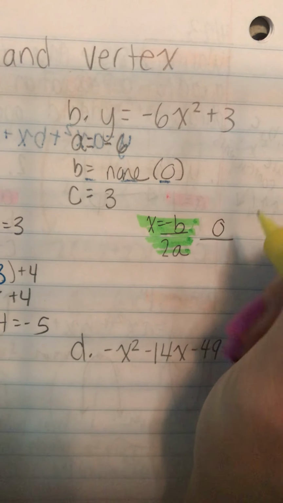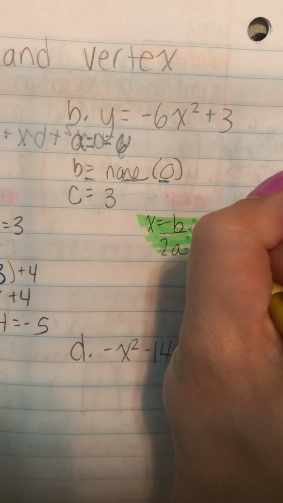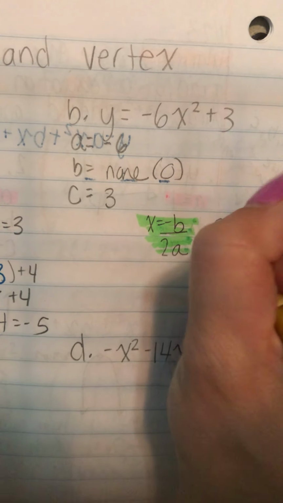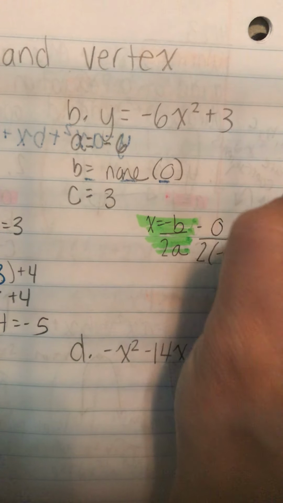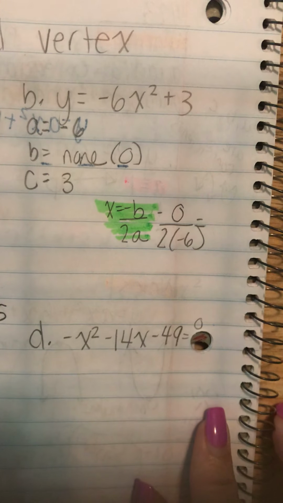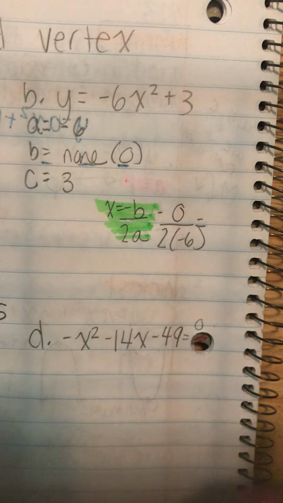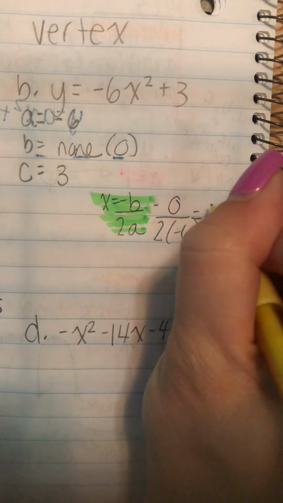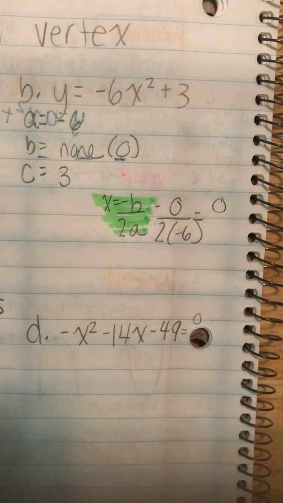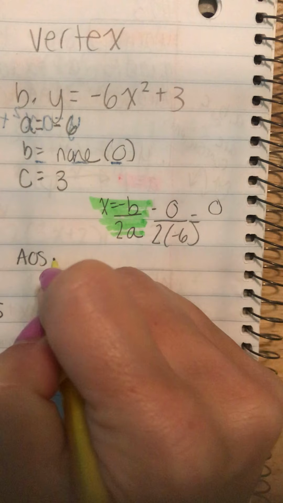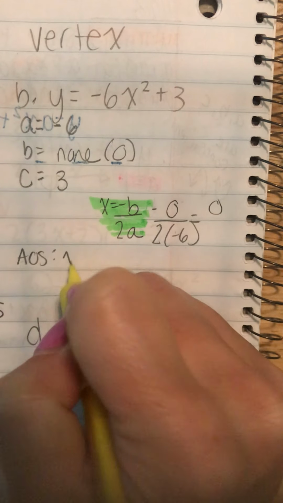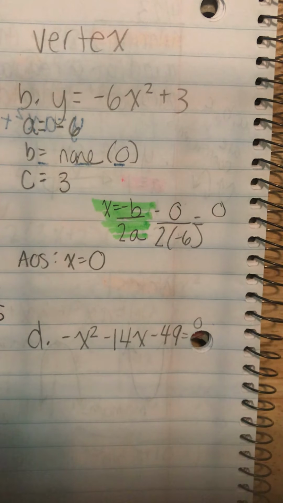0 over 2 times negative 6. All right, now this really shouldn't take long. 0 divided by anything is 0. So my AOS is at x equals 0.